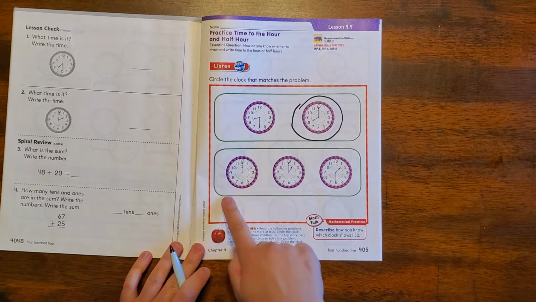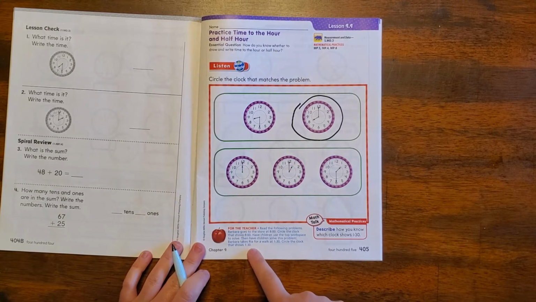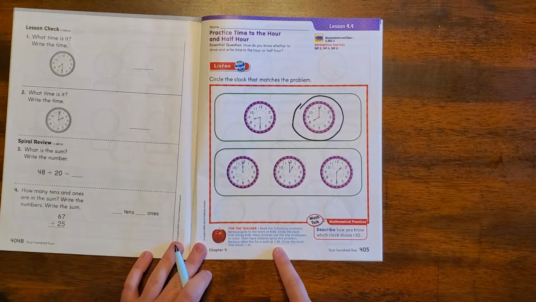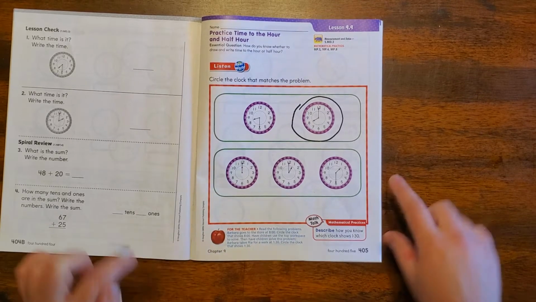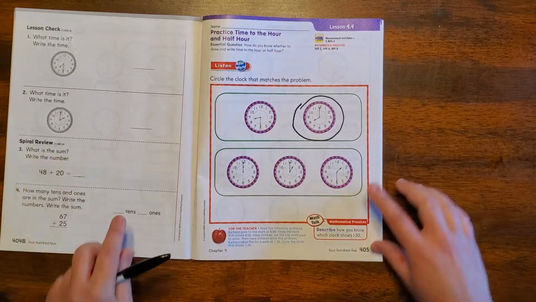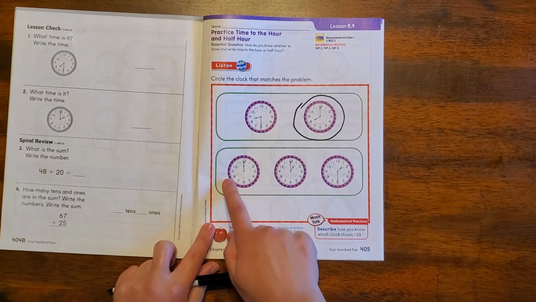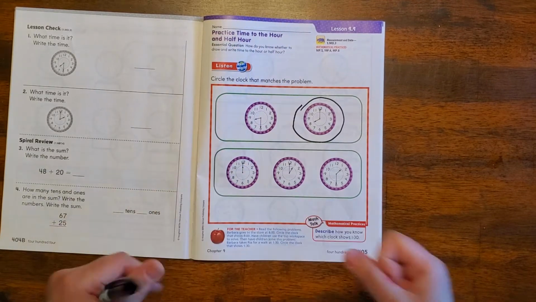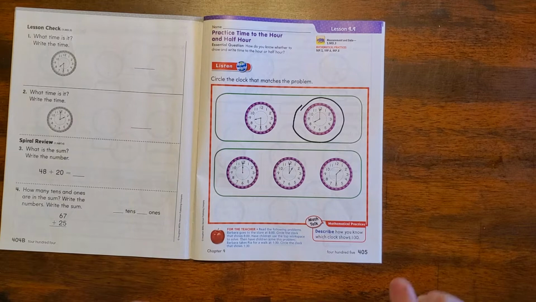Okay, now Barbara is then going to take Rhea, maybe that's her dog, for a walk at 1:30. Circle the clock that shows 1:30. So that's this one here. So remember, a 30 time, where is the minute hand pointing when it's a 30 time? Go ahead and tell your mom.